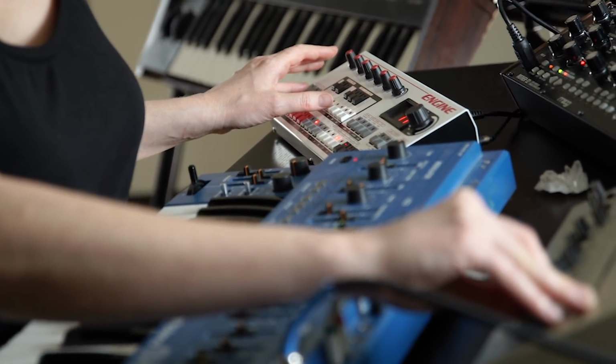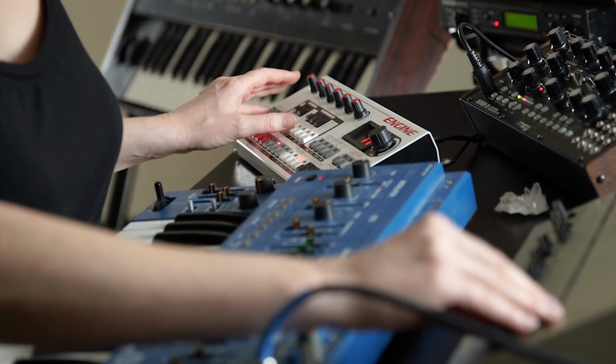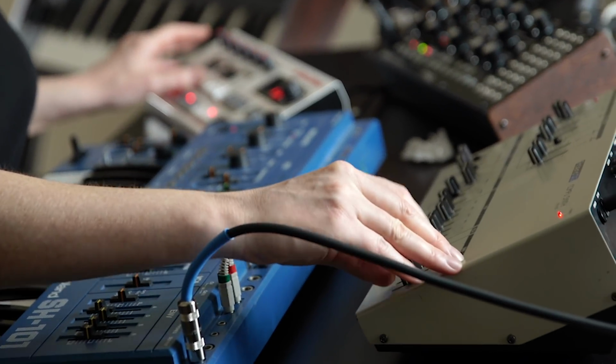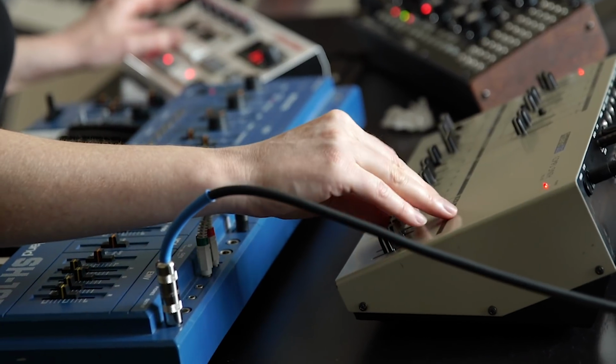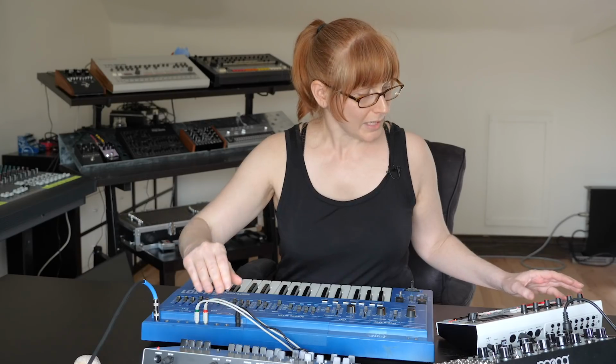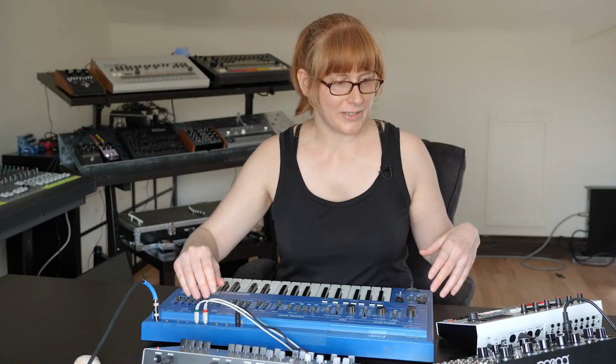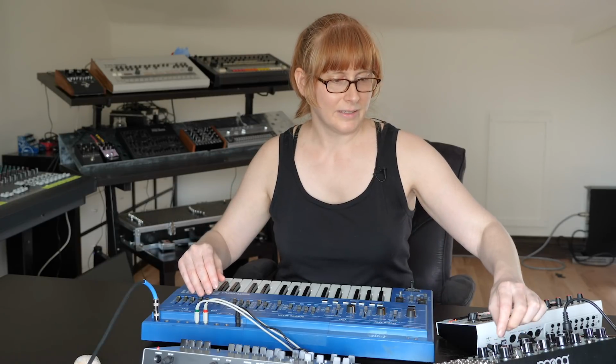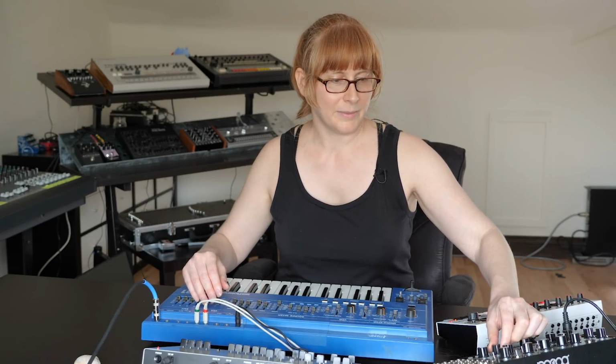On the Mother 32, I have a sequence, but, well, it's 3 sequences or it's 1 sequence, depending on how you think about it. But I have it broken up into different locations, so that I can bring it in layers.